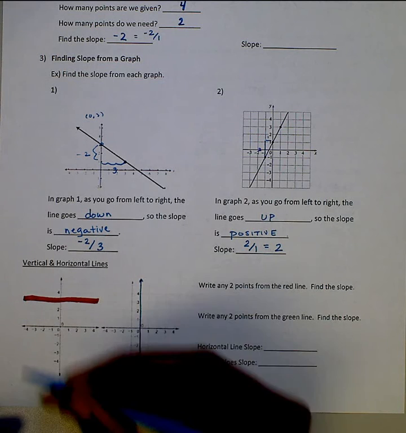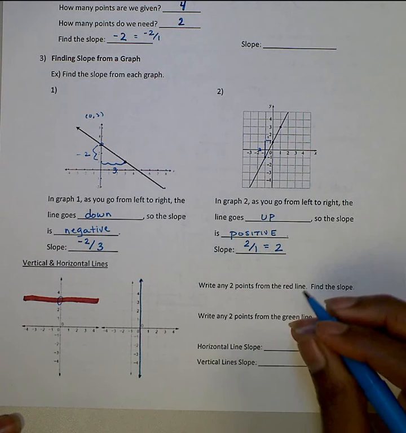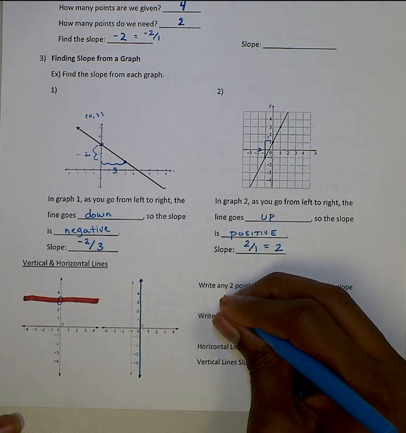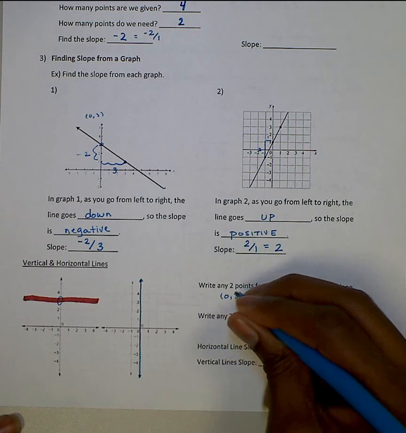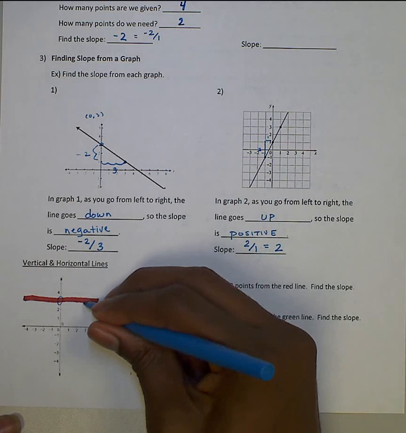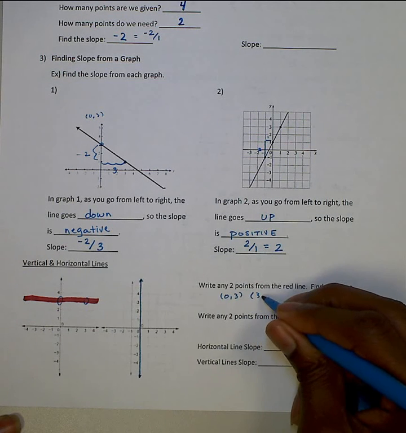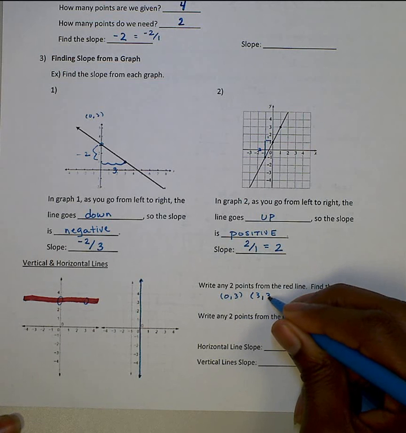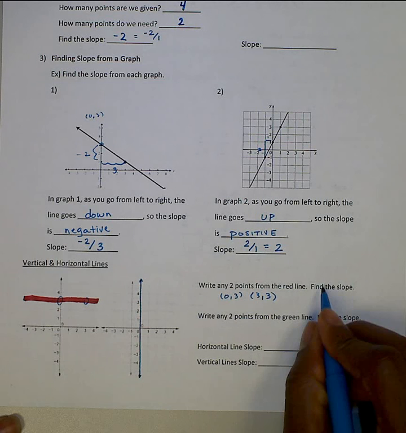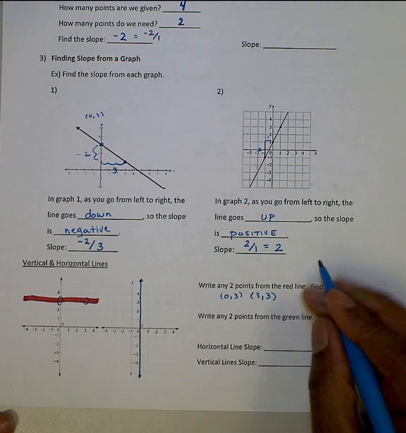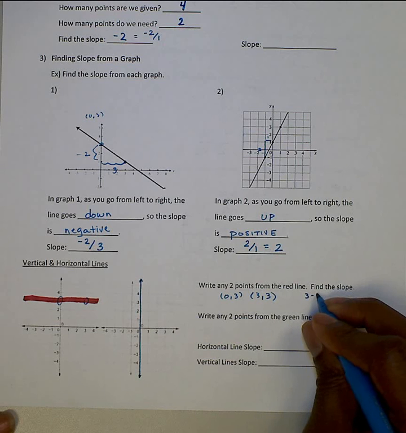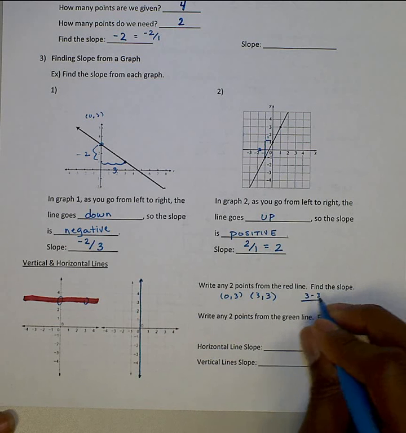I'm going to pick the point here at 0, 3, and I'm going to pick the point here at 3, 3. Again, I could have picked any point, but I chose those two. And now I'm going to find the slope. So I have y2 minus y1, 3 minus 3, over x2 minus x1, 3 minus 0.